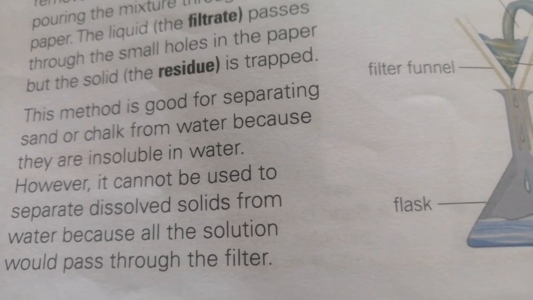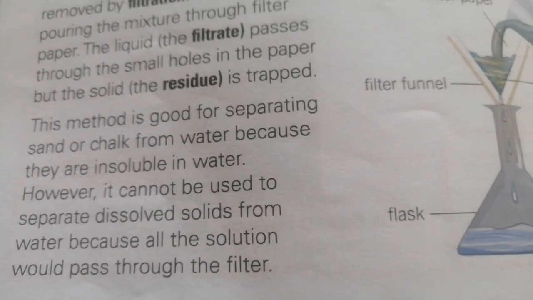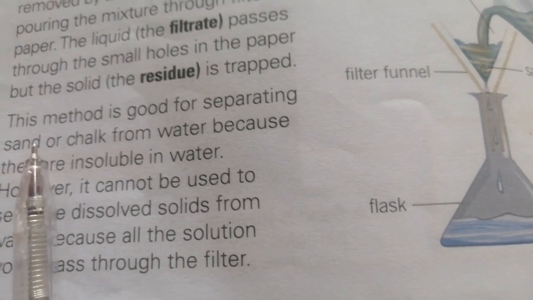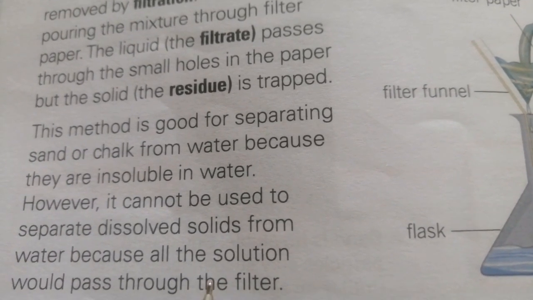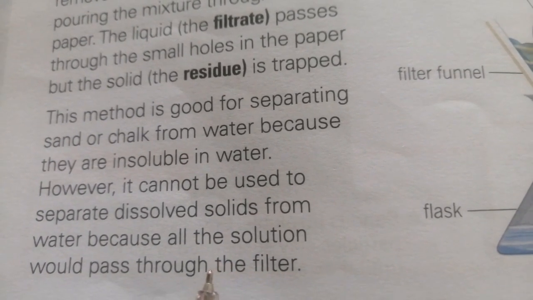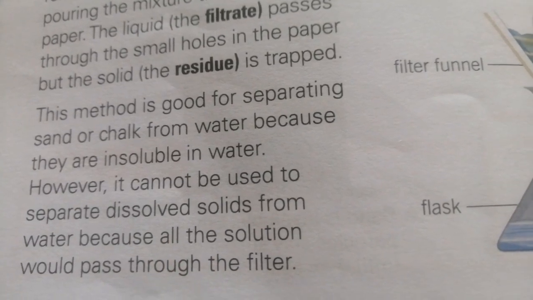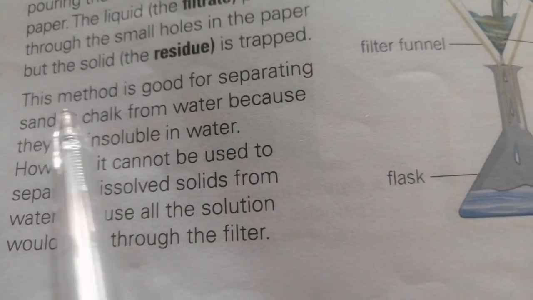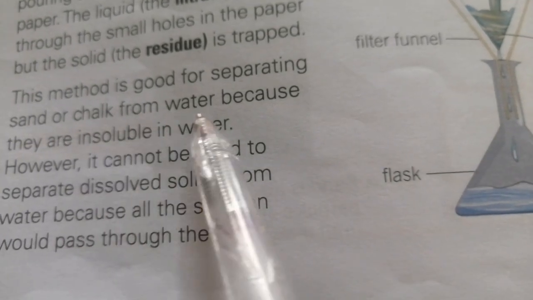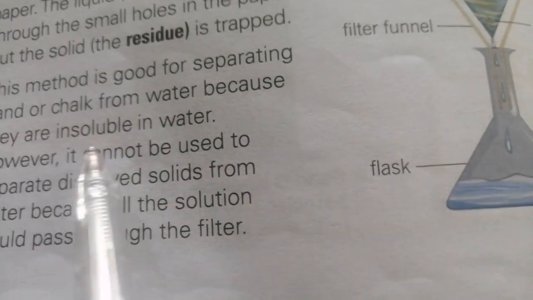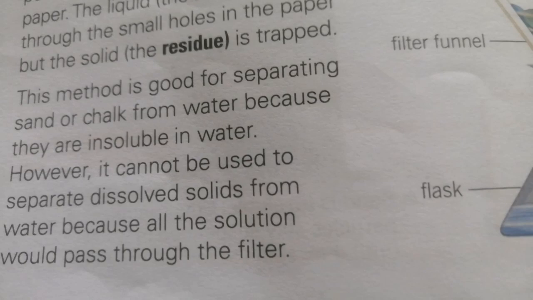Dear students, now come to the next paragraph of this method of filtration. This paragraph is actually indicating the application of filtration. कहाँ पर आप filtration को apply कर सकते हैं? So this method is good for separating sand or chalk from water because they are insoluble in water.